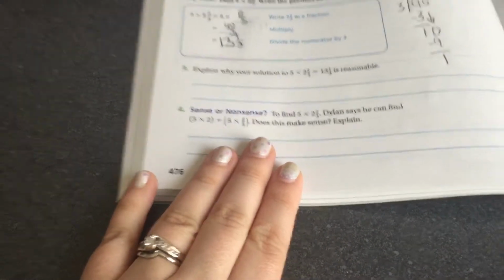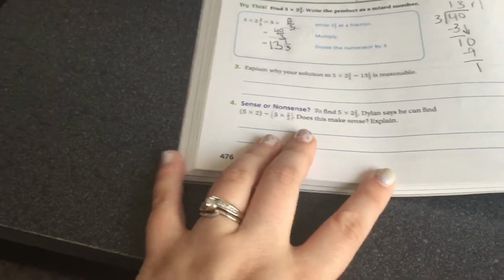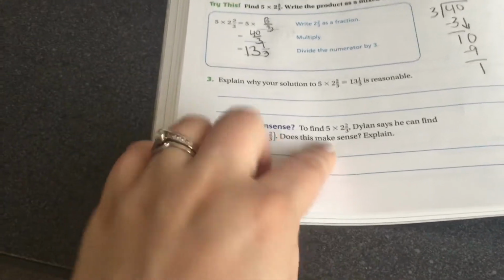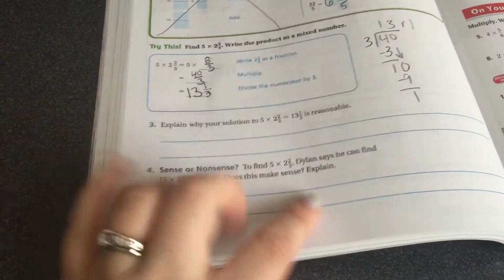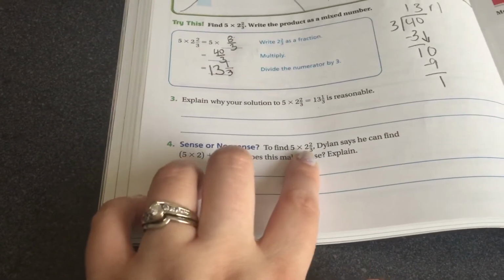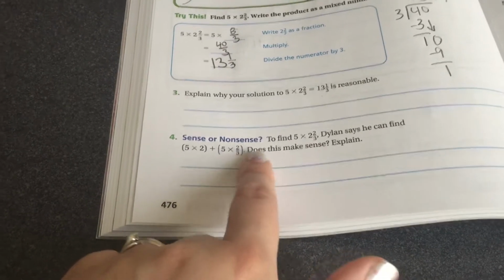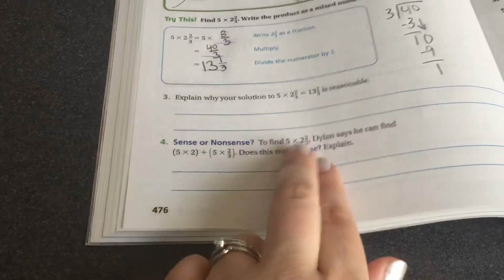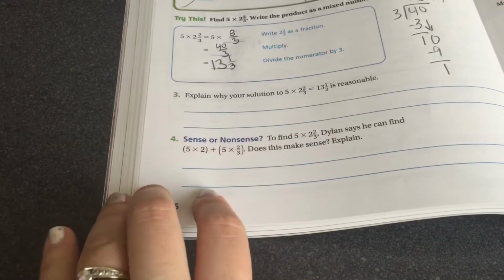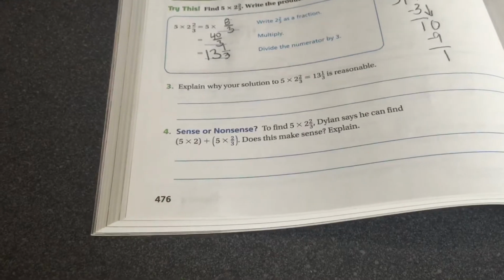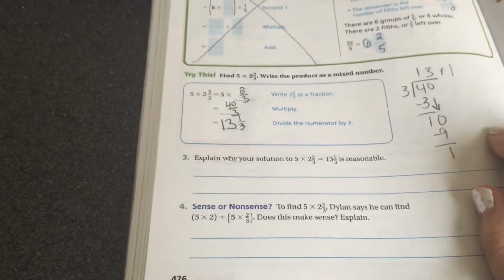This is the other way of doing it. If this makes more sense to your brain, that's fine, but you do have to do a little extra work to go with it. So it says to find 5 times 2 2/3. It's the same problem as up here. It's not changed. This problem just does it a different way, and it does work. Dylan says he can find this by using 5 times 2 and then adding it to 5 times 2/3. So what he did was he took the 2 and 2/3, split it apart, and then did 5 times 2 and then 5 times 2/3 and then added them back together. Yes, that does work. So this is a second way of doing this.